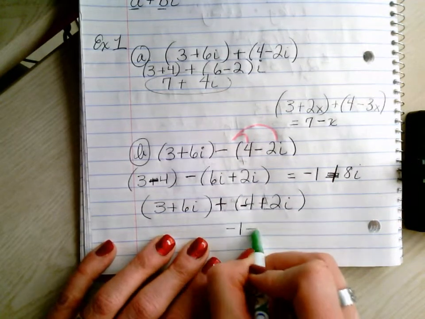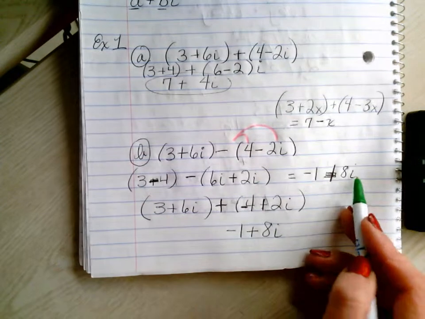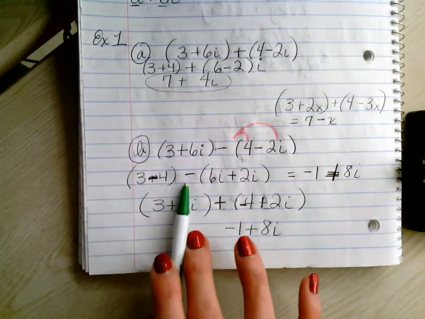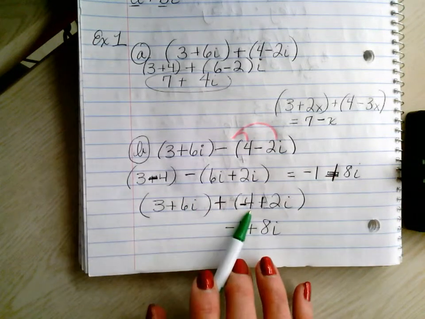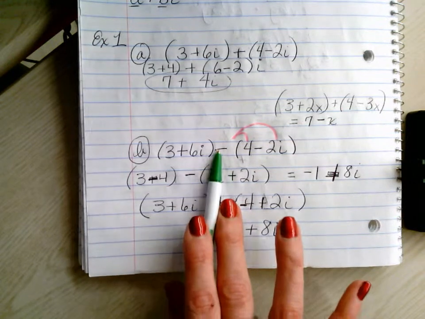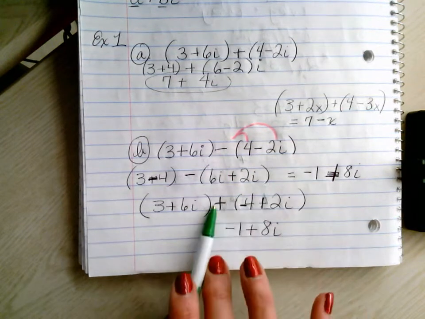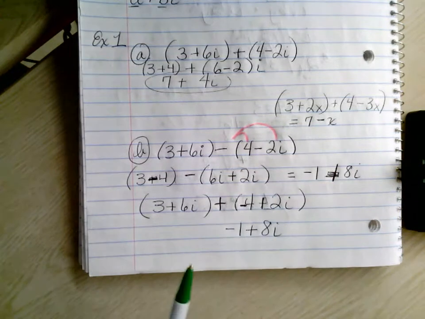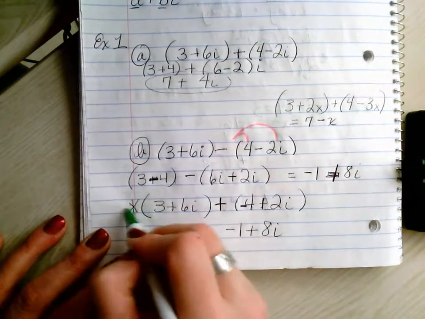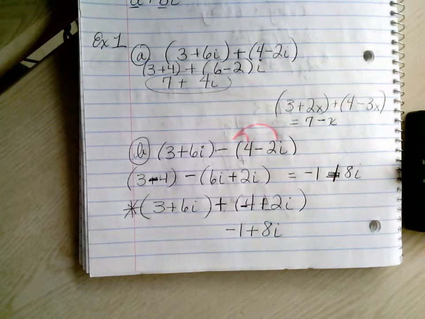Negative 1 plus 8i, because the sign of the I changed. So I always like to take a subtraction problem and make it adding the opposite. So instead of minusing a 4, we're adding a negative 4. Instead of subtracting a negative 2i, we're adding a 2i. Okay? Flipping the signs. That's just the way I do it. Obviously, I make less mistakes when I do it that way.